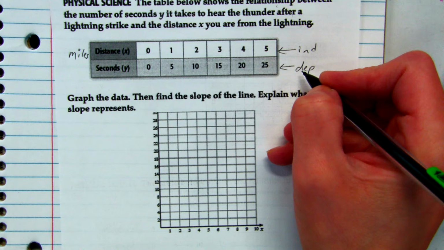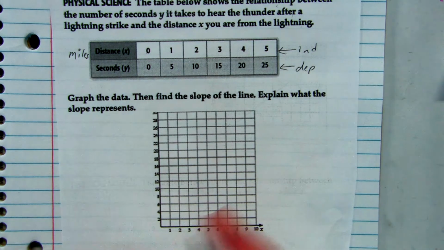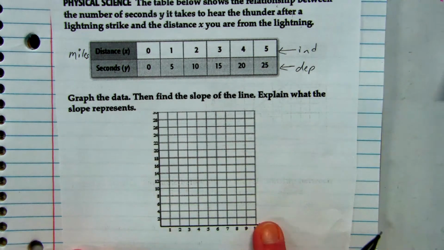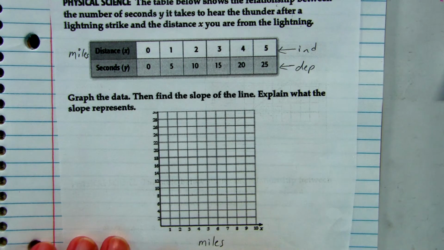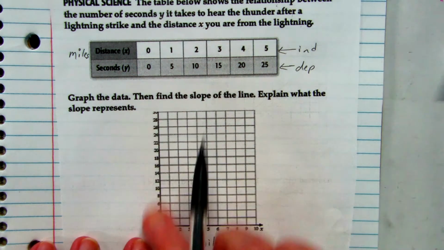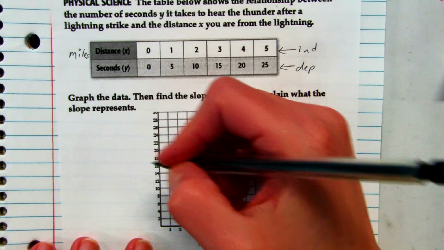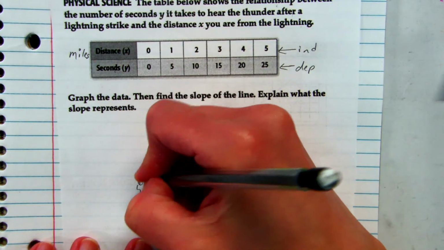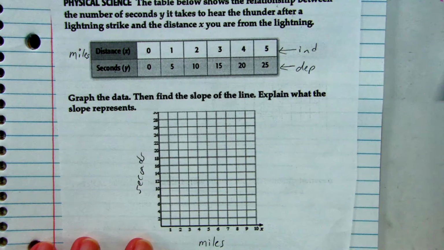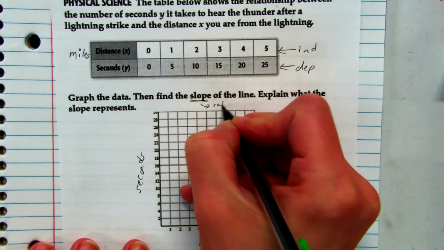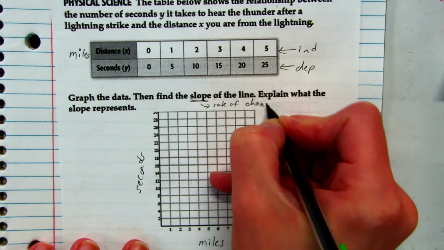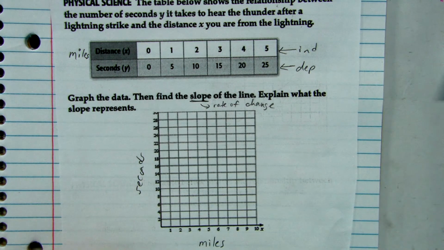So this is one of those rare situations where we're going to put time on the y-axis. I've already set up a graph for us to save some time. Down here we're going to have miles, so we'll label that. You always have to label your graphs. And over here I'm going to have seconds, and that's my time. It says to graph the data, find the slope. Slope is another word for rate of change. And then we'll explain what it means.